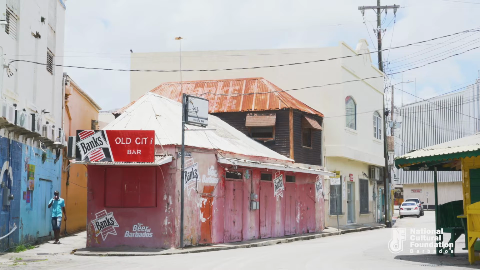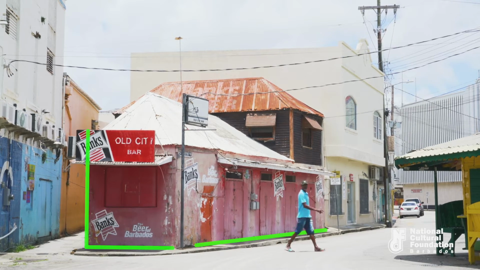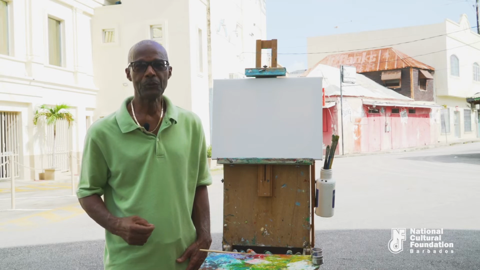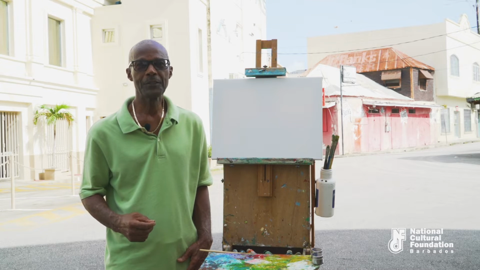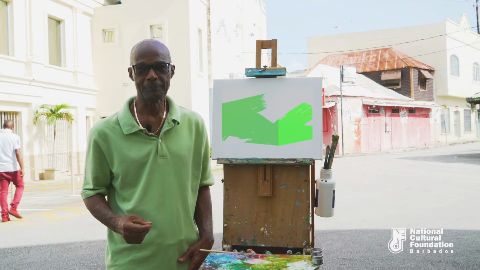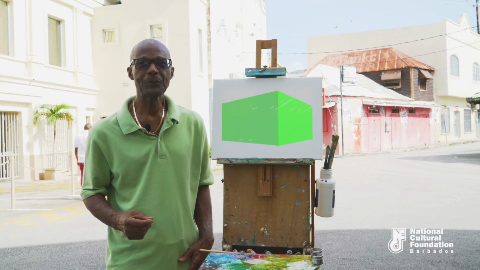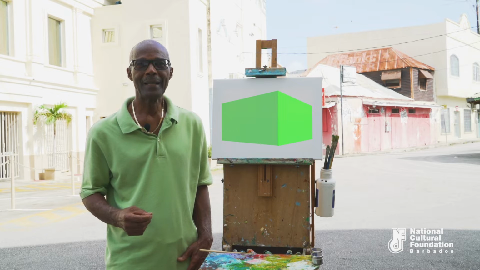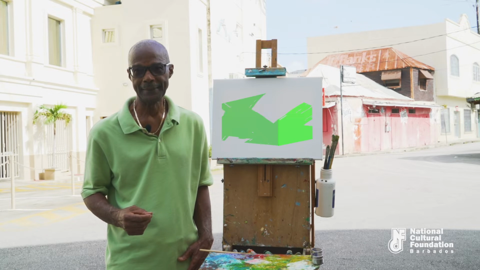If you look at the old city bar behind me, you can see that it is a solid form, meaning that it has height, width, and depth. Therefore, it is three-dimensional. When painting or drawing this structure, the aim is to transfer the image of this three-dimensional form onto a flat two-dimensional surface, which is the canvas or paper. We are actually transferring and creating an illusion of three-dimensionality.